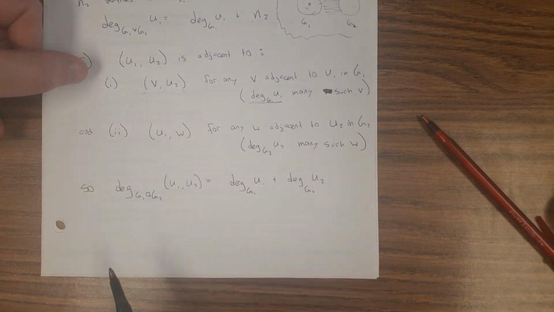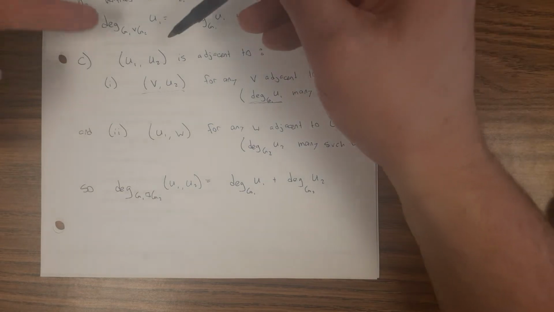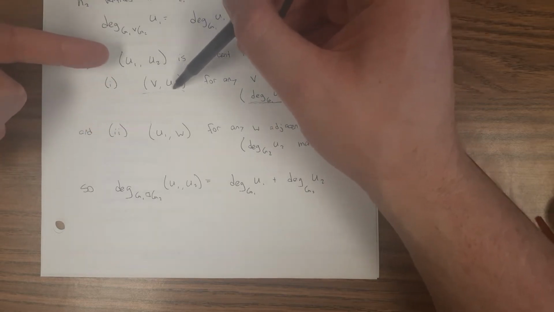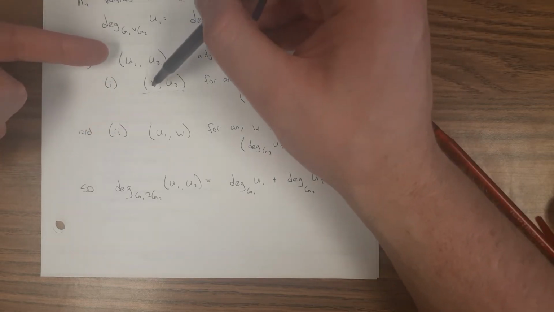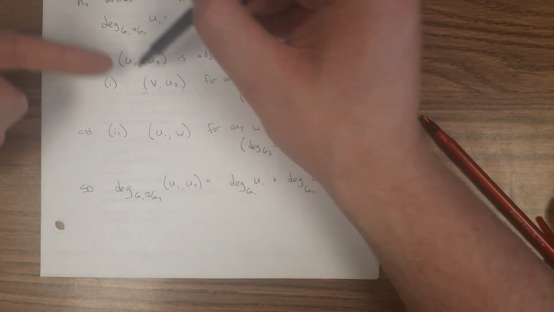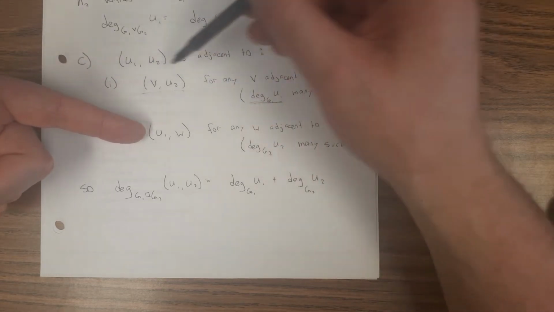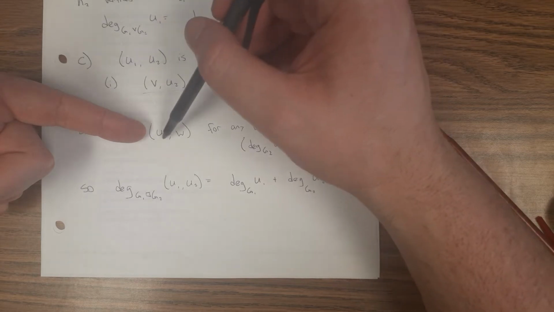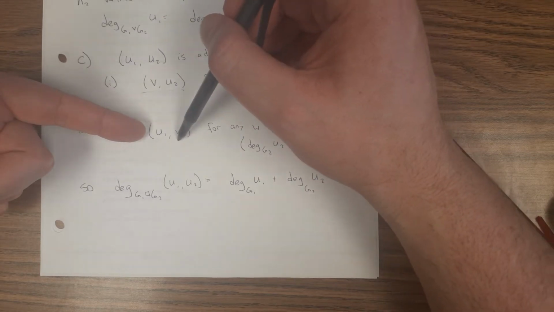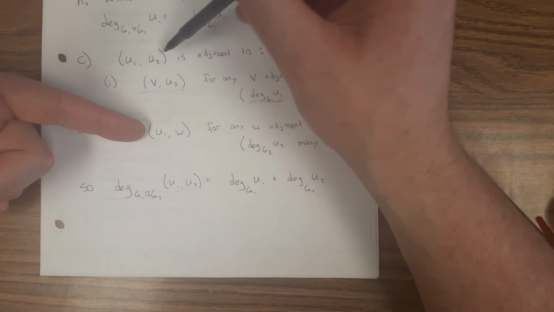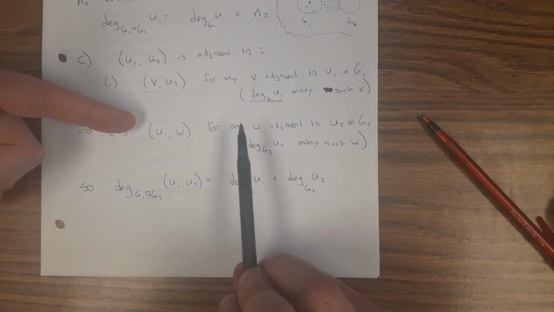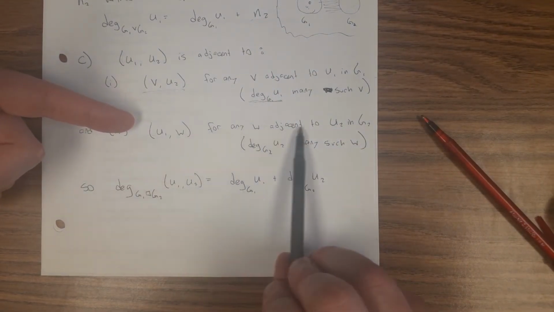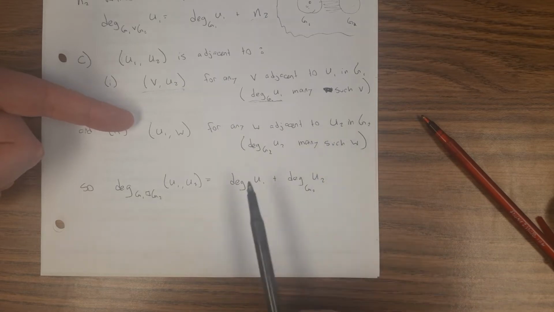And then there's another type of vertex that is adjacent in the product graph. It's like a mirror image of the first type. The first type was when you keep this coordinate the same, and this one just has to be a neighbor of this one. The second type is switched. We keep the same first entry, and the second entry just has to be a neighbor of U2. So it looks like this, and W is a neighbor of U2 in G2.